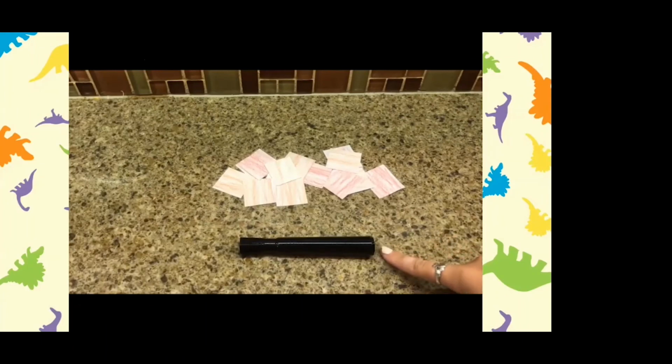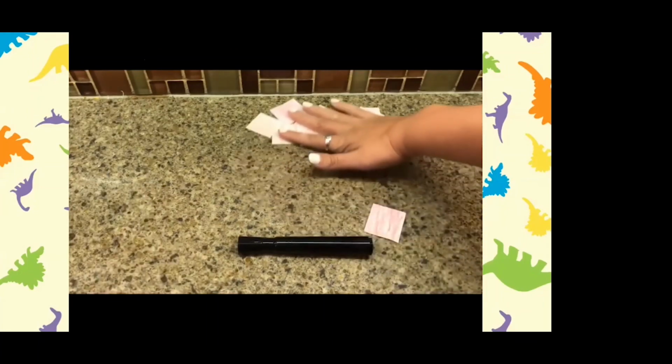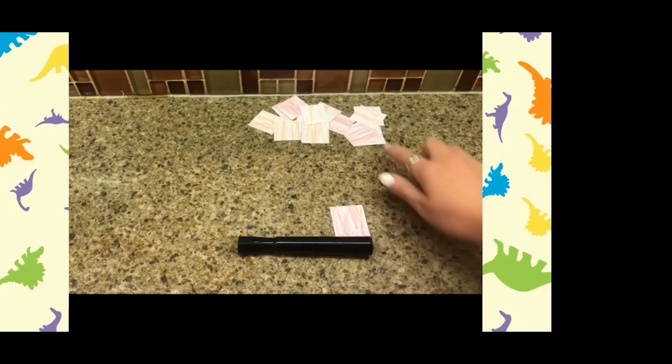Well, let's look at our endpoints first. That's where we start and end our measurement, right? Right, nice job. So let's measure it out. I'm going to push those out of the way and let's align it. We want to make sure it's nice and even with our endpoint. Is that even? It's okay. Let's scooch it over just a little bit. Perfect.